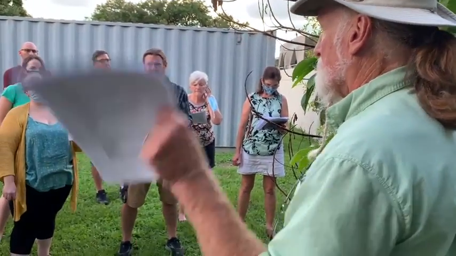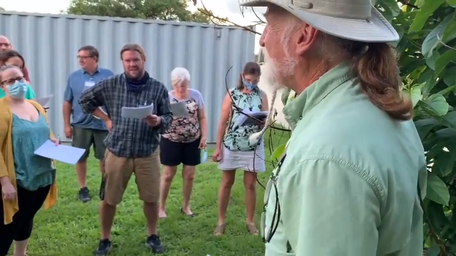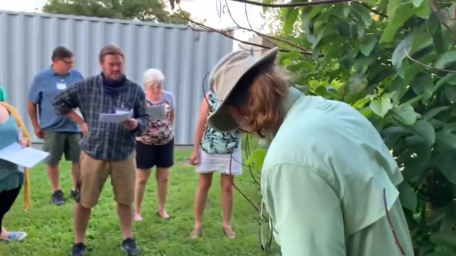Well, we had lots of rain. We haven't gotten to the diagnosis yet. We had lots of rain and there's no standing water, so I don't think it's that. I think it's got good drainage.